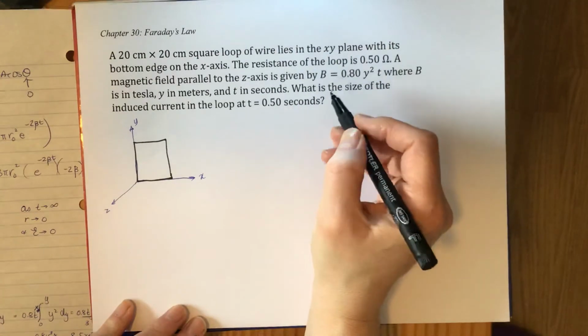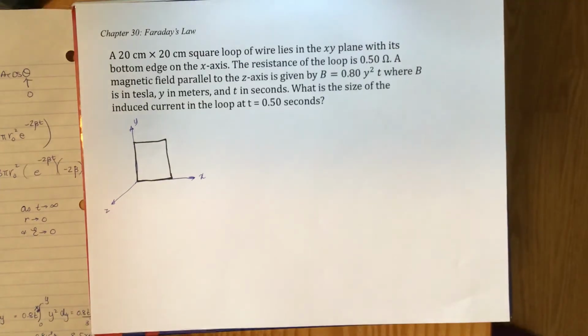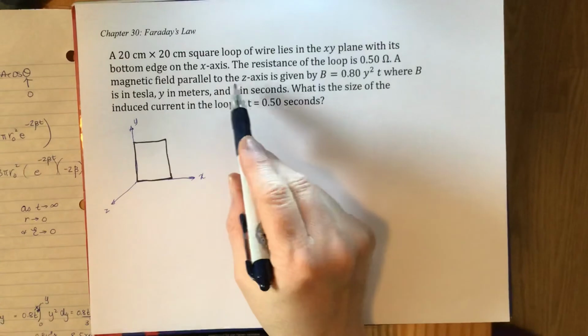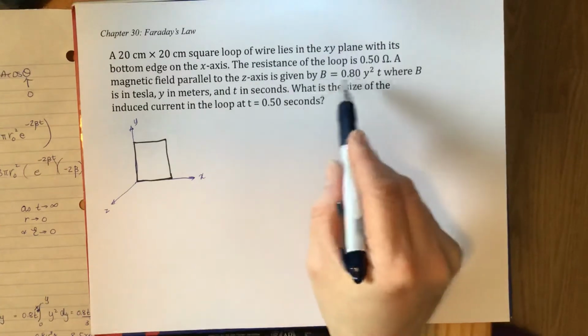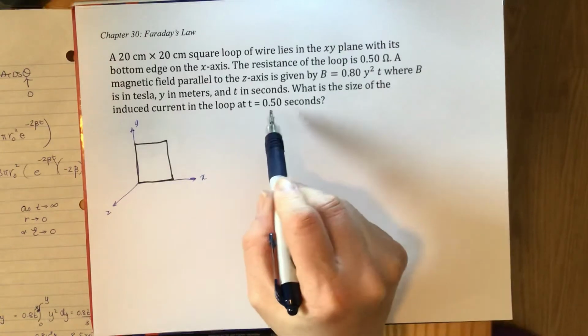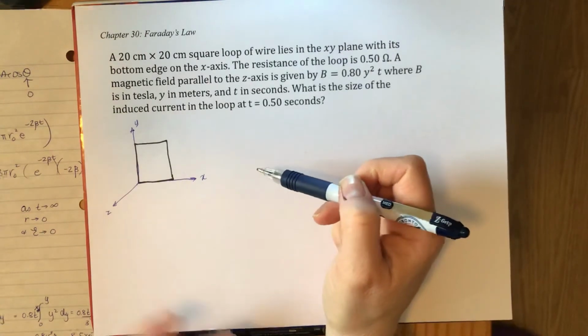What can we say here? Well, let's just leave that for right now. The resistance of the loop is 0.5 ohms. The field is parallel to the z-axis and given by this expression in B. What is the size of the induced current at t equals 0.5 seconds?